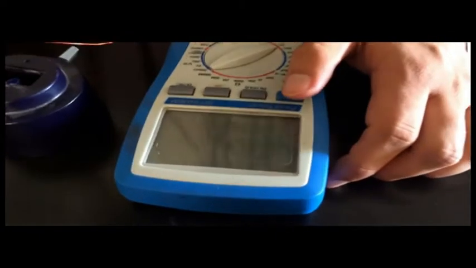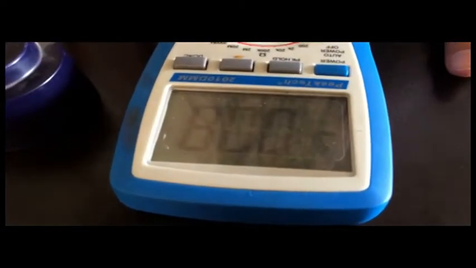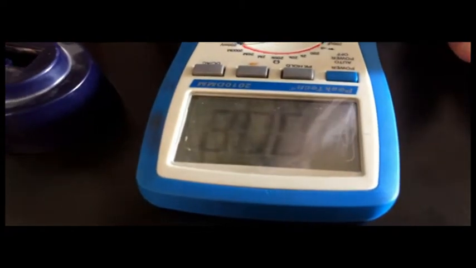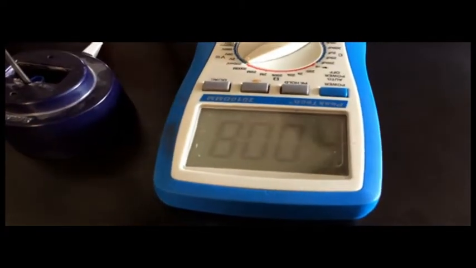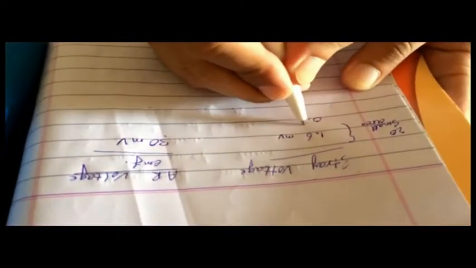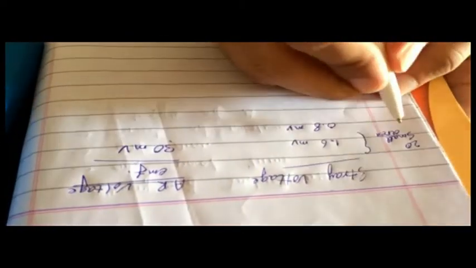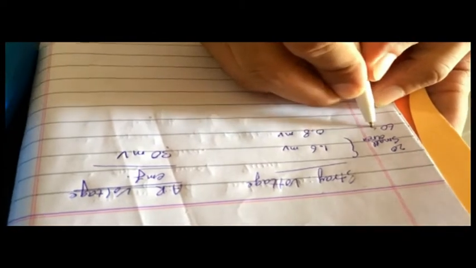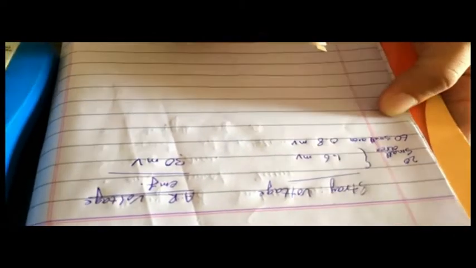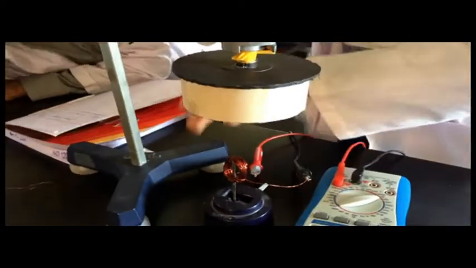And then I shall count for the stray voltages. I shall wait for this value to stabilize. As you can see, for this coil the value is stabilized so quickly, and we got 0.8 millivolt for this larger coil. This coil has 60 turns and a small area also. So now I am going to lower this unit over the coil.